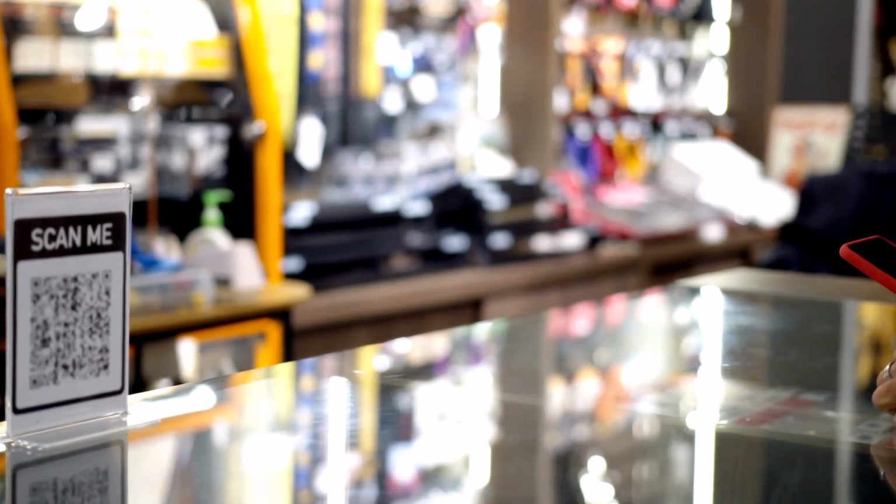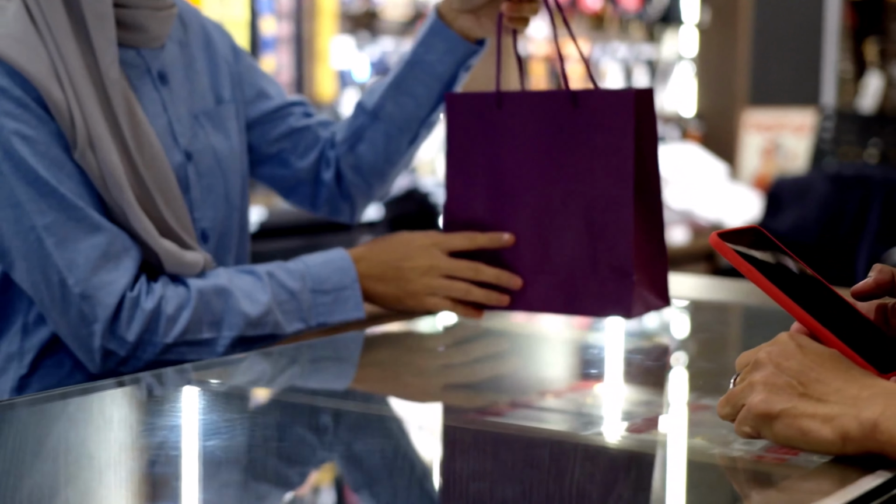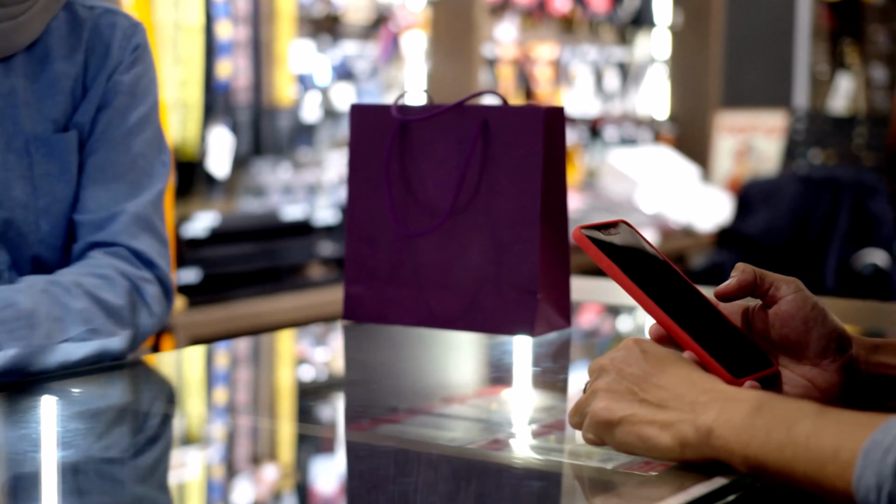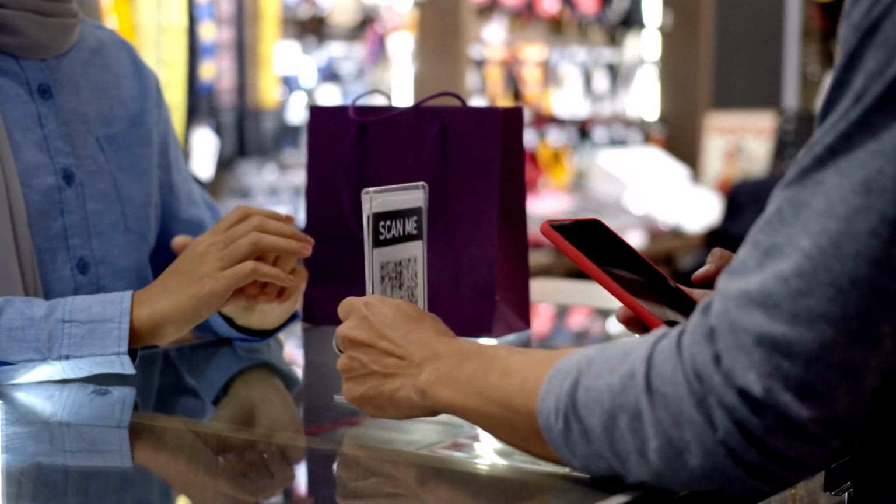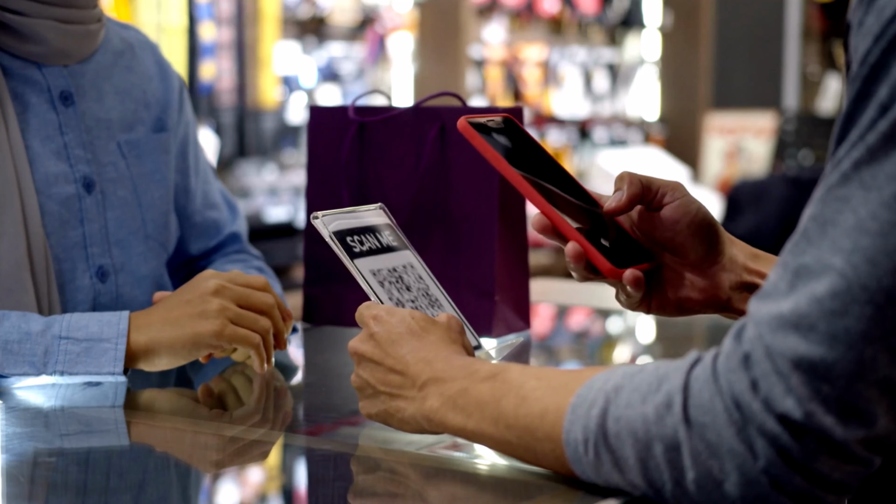In a world where digital connection is key, QR codes have become an essential tool. Today we are comparing two giants in the field, Stack and Overcode.